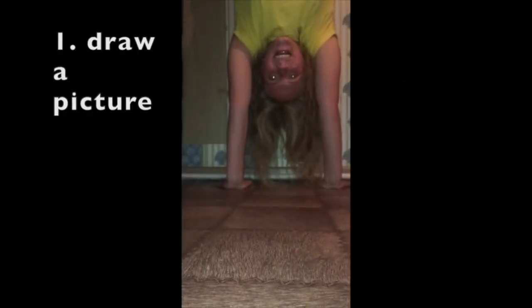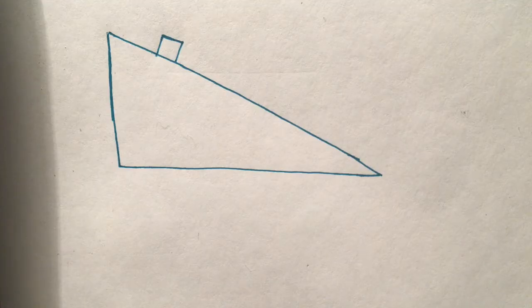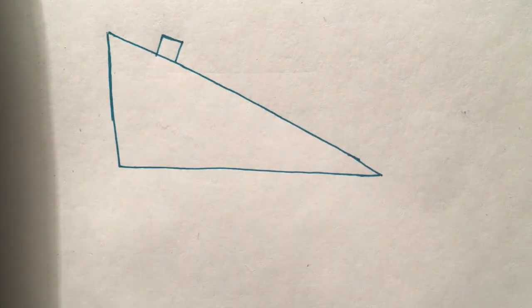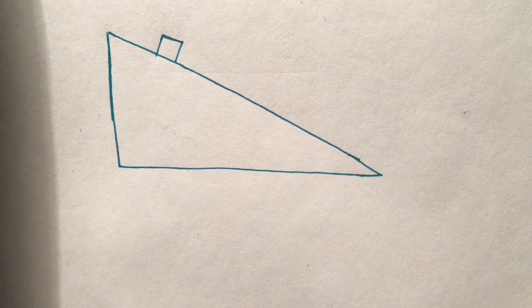Draw a picture! Alright, first up, draw a picture. We have a block on an inclined plane. There's not much more we can draw, except let's talk about our axes, which way is positive, where horizontal stuff is, and where vertical stuff is.